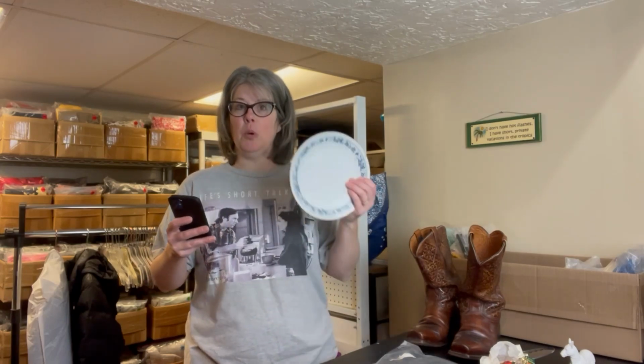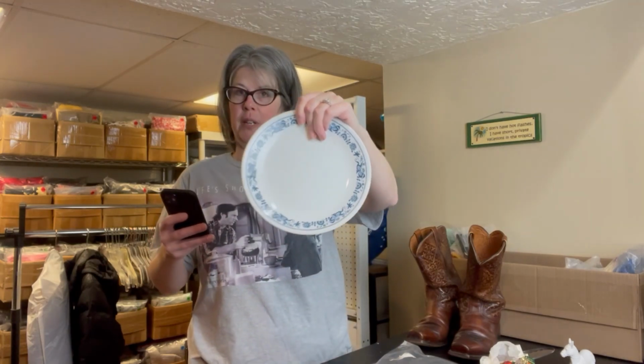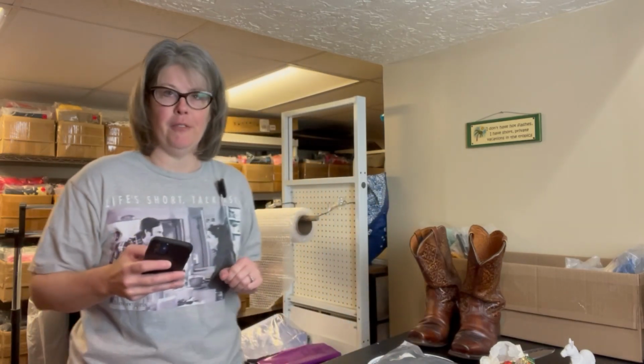These two plates were free in the estate clean out. They're just two little luncheon plates of Corelle. It's called Old Town Blue is the pattern. I took an offer of $9 for them. Normally, I would not want to ship something breakable for that low price, but Corelle, you have to really work to break it, so you don't have to pack it quite as crazy as you do some of the other dishes.